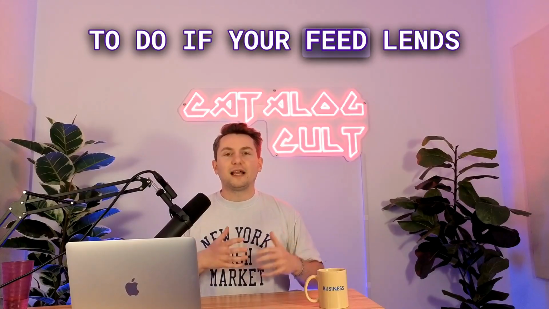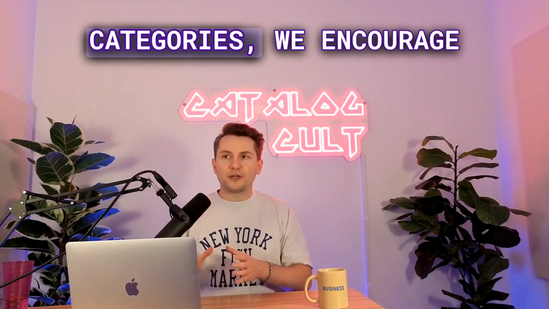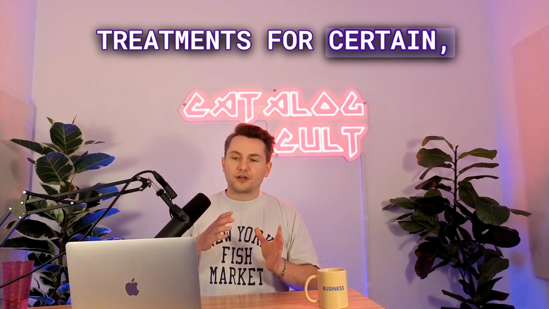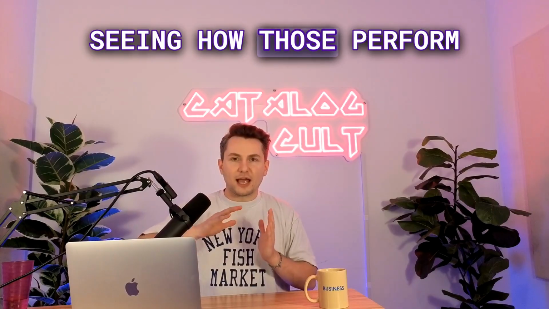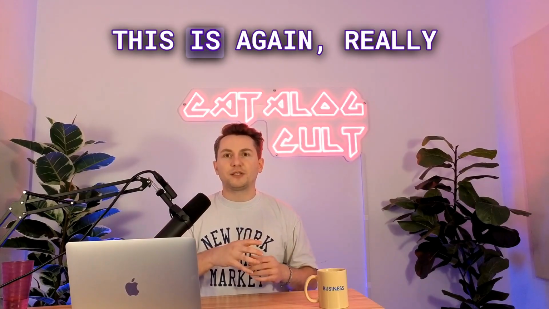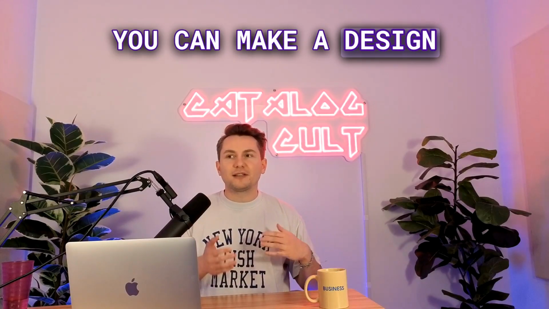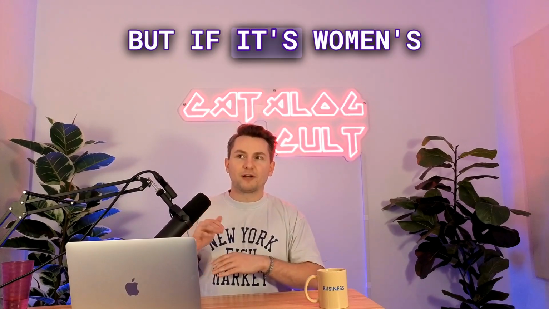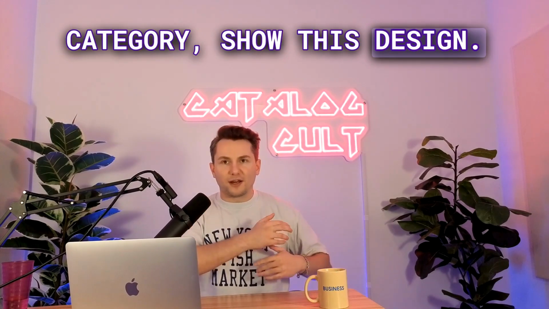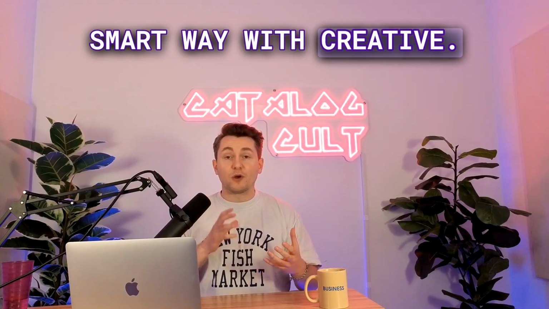If your feed lends itself to categorization among different SKU categories, we encourage creating creative and design treatments for certain segments of your feed and applying those there and running those and seeing how those perform against the others. This is, again, really easy to set up with a rules-based system. You can make a design that says, if it's men's, then show this design. But if it's women's category, show this design. So that's easy to set up, again, and leverages segmentation in a smart way with creative.